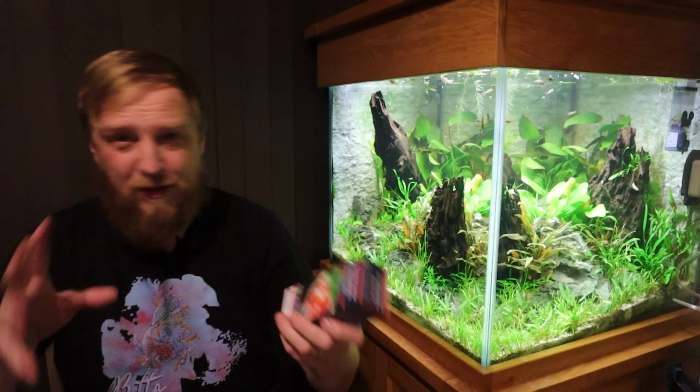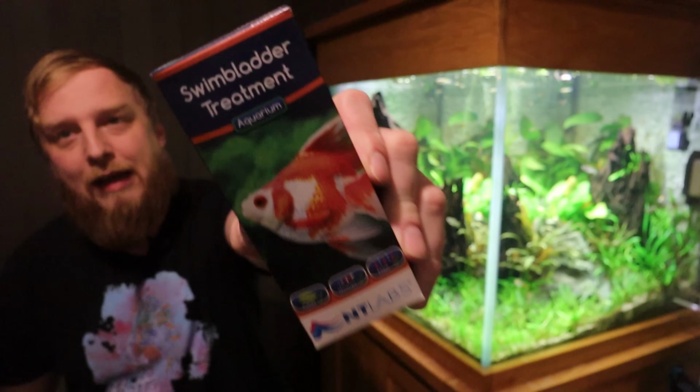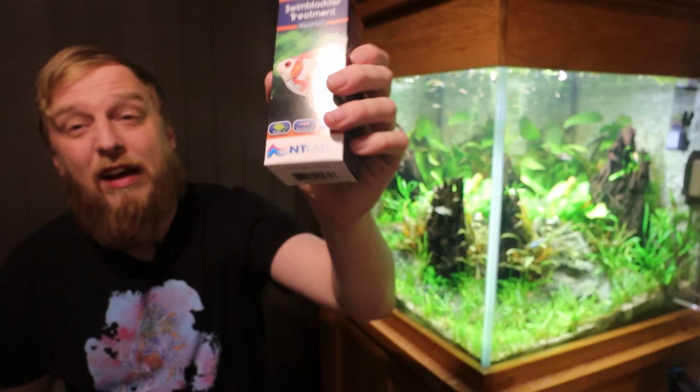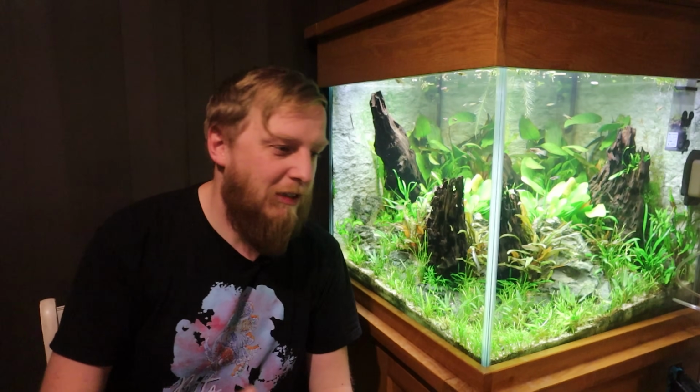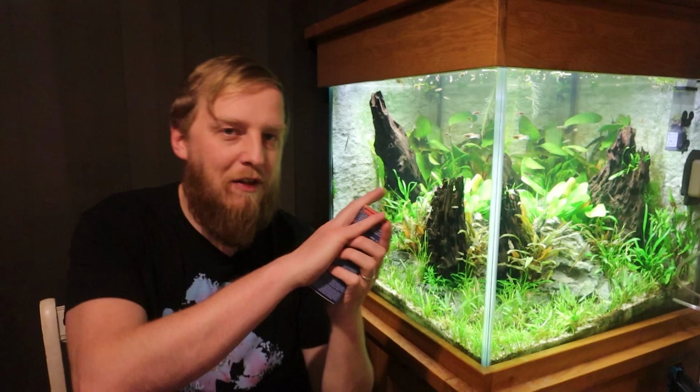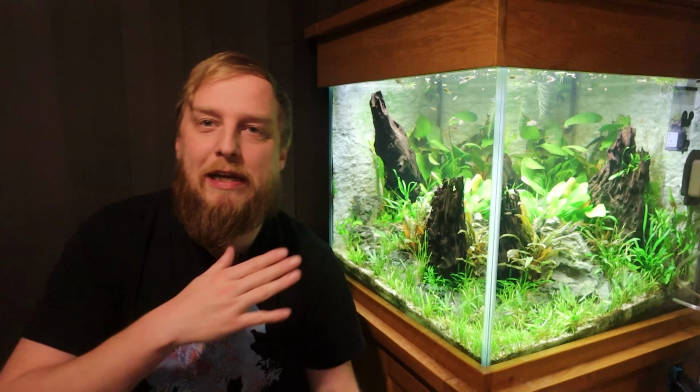But anyway, as I was saying, swim bladder treatment. If I've ever got this problem, I use NT Labs swim bladder treatment. That is an acriflavine-based treatment, sort of like an antibacterial. It has got other things in it too, to help them get over any problems with their swim bladder.